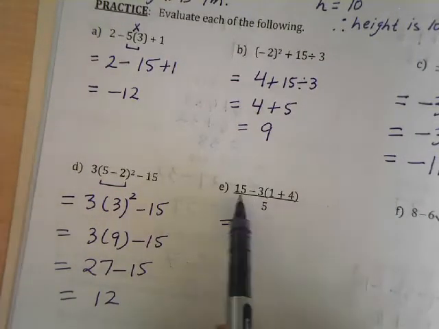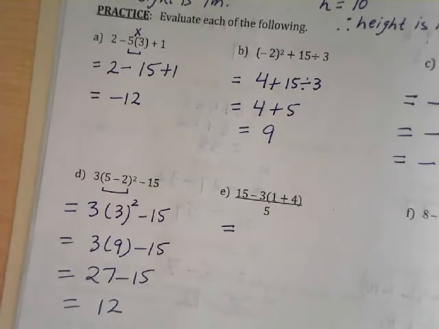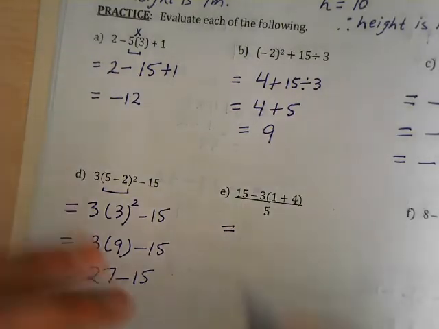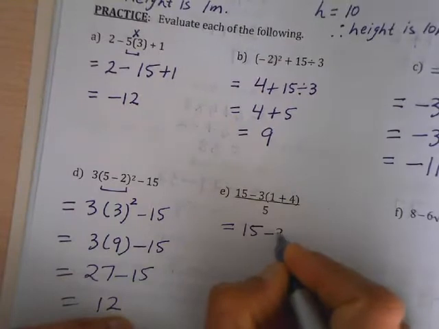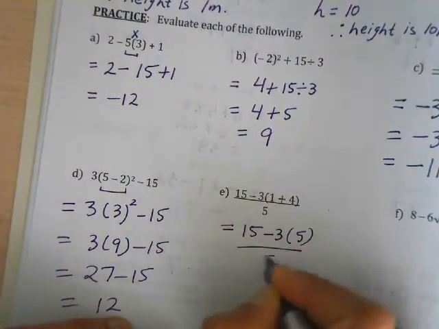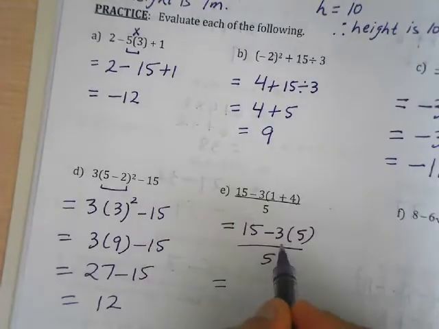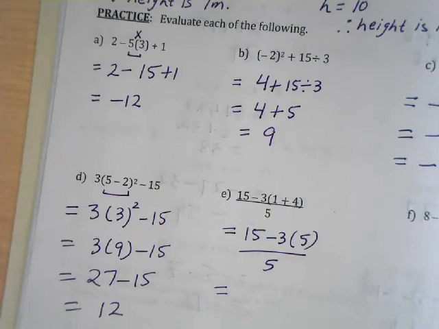All right, we have plus, we have multiplication, we have division. What do we do first? Brackets. I heard somebody say brackets. So 1 plus 4 is 5. Now what? Again, brackets. I have more brackets.